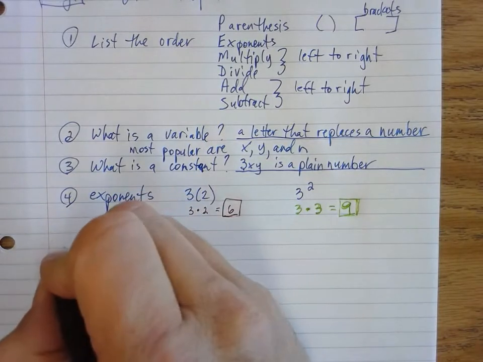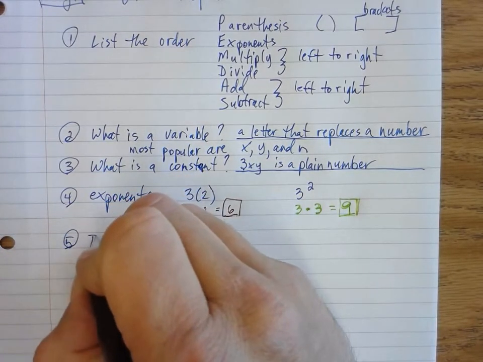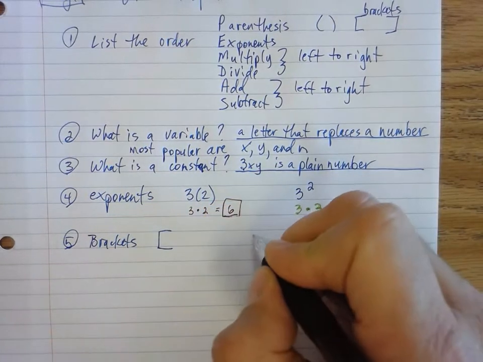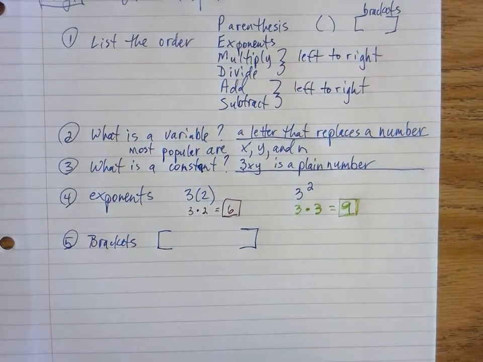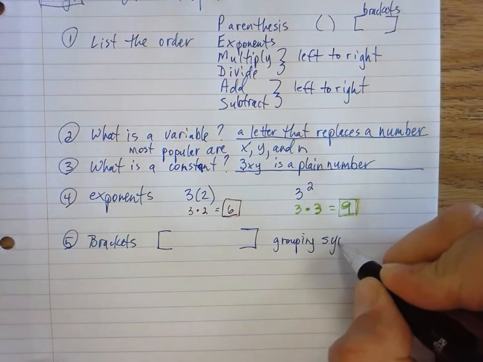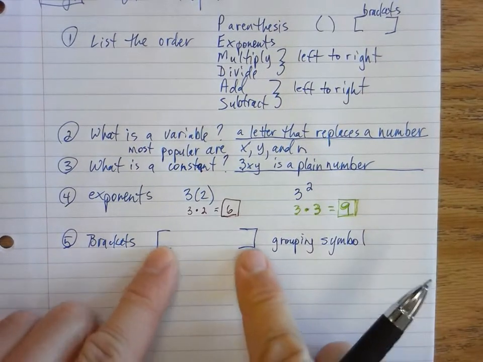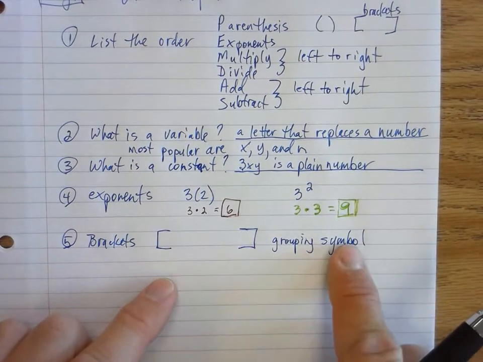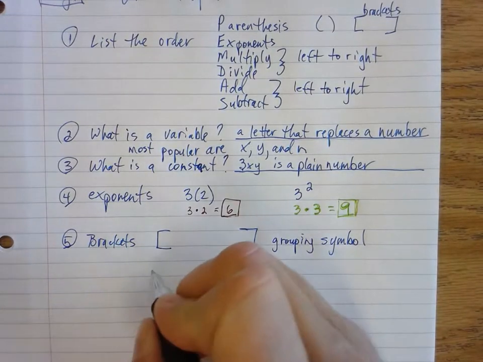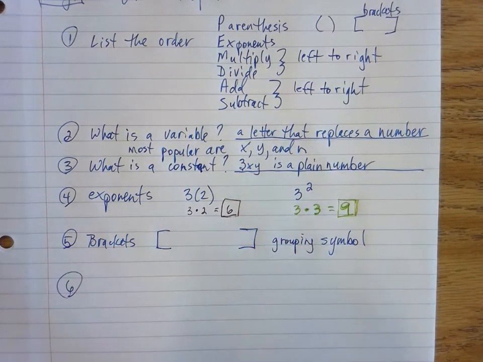Alrighty, so now let's talk just a little bit about brackets, which are these right here. In brackets, they're a grouping symbol, just like parentheses. So you're going to work everything in the brackets, in the grouping symbol, and then you'll work your way down the problem. So we're just going to work one of those to give you an idea how all this works. We're going to start out with the hardest one first, and then from there it should be easy.